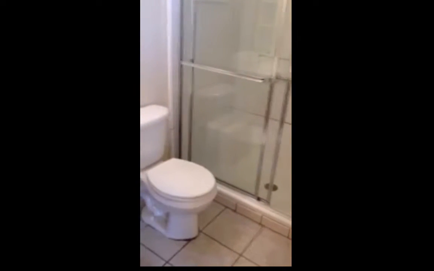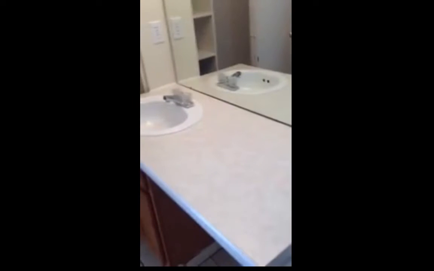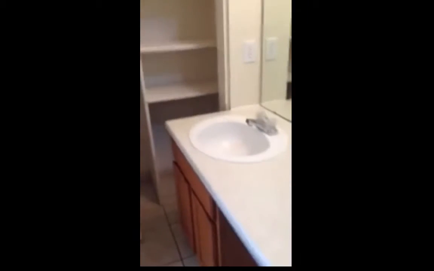Nice big window. And then this is the master bath. We're going to do some changes in here. It will be new tile. We're going to keep the toilet and the shower. We're going to look at a double vanity and maybe change this layout around a little bit, so we've got a little more space to move around and make our movement a little more efficient. So that'll be really fun.